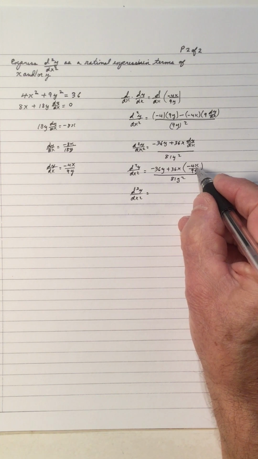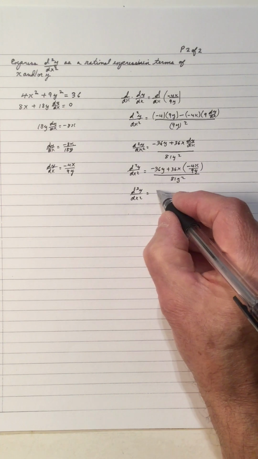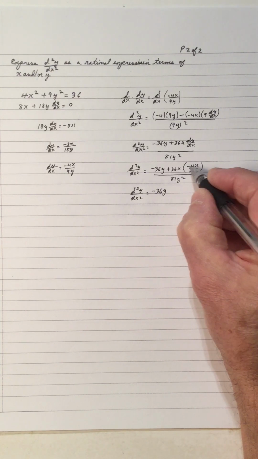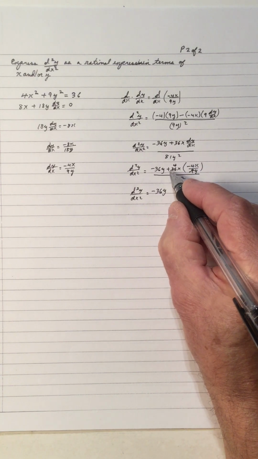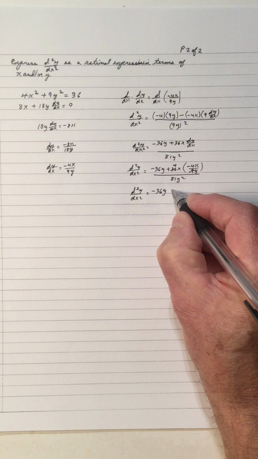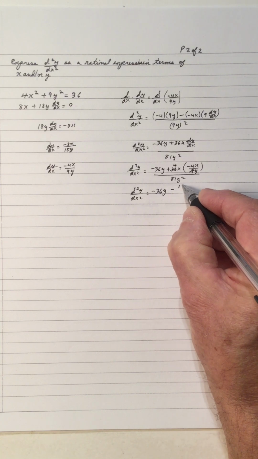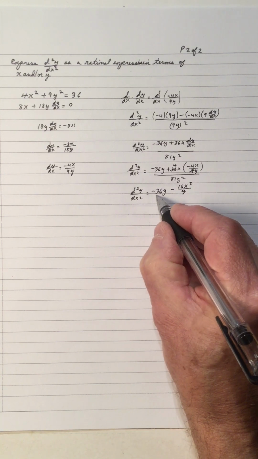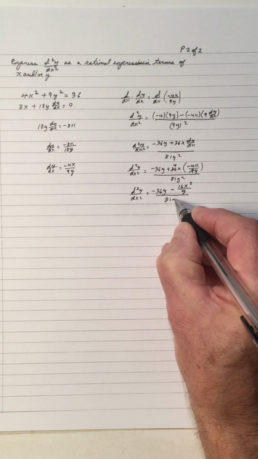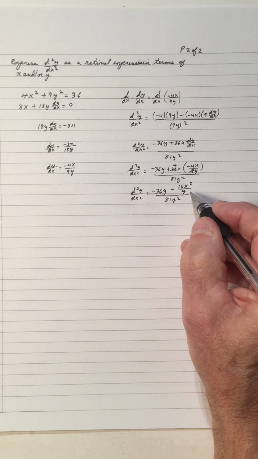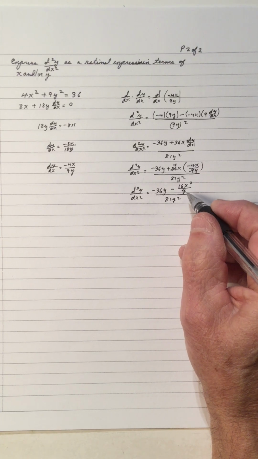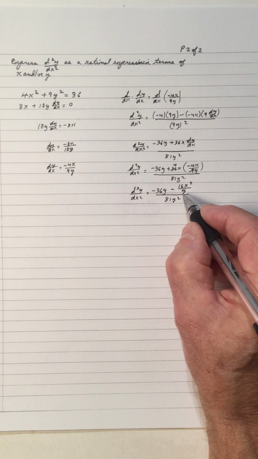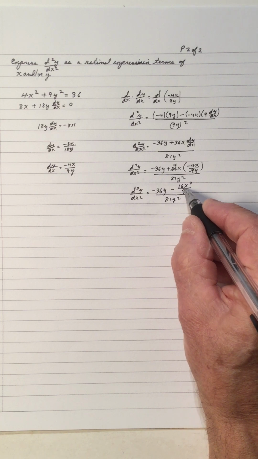To simplify this, we can make it negative 36y, and 9 goes into 36 four times, so 4x times negative 4x is negative 16x squared over y, all over 81y squared. So notice we have a complex fraction, fractions within fractions, and I want to eliminate this fraction. Normally we look for the LCD, but what I want to do is eliminate this fraction right here.